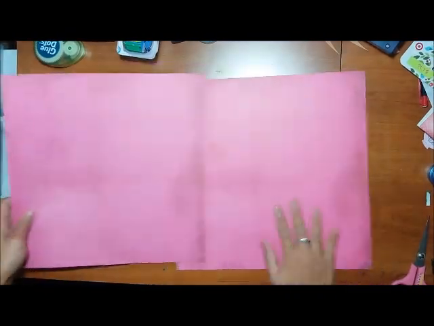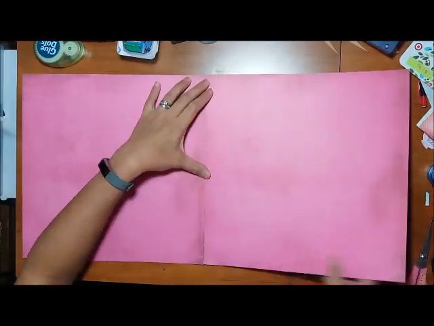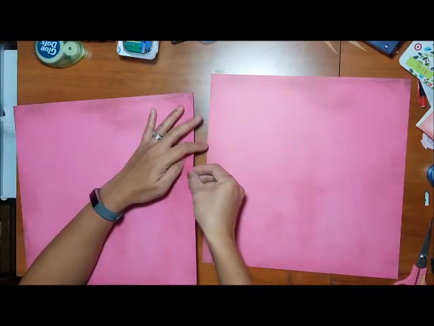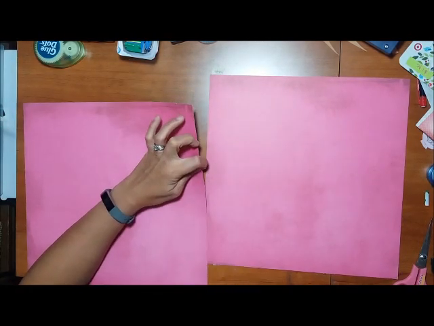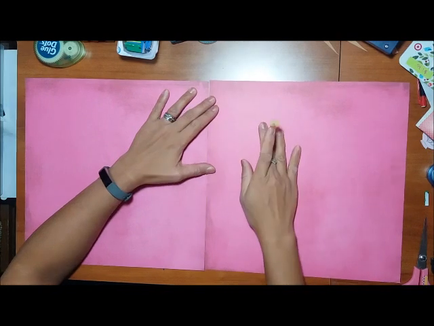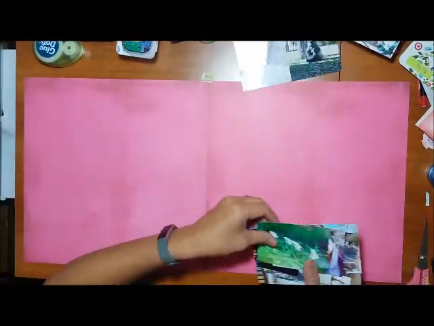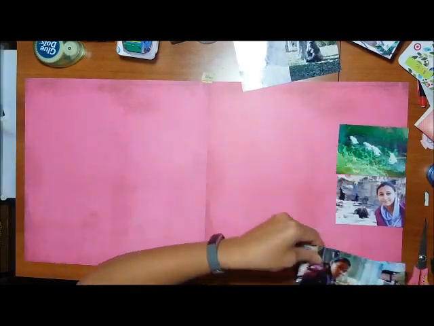All right, so let's get started with this layout. I'm using the pink, or fuchsia pink, I guess. That will be my background, and I'm not gonna cut that, just because I've had that paper for a long time in my stash, so there's really no need for me to keep the rest of the paper. Sometimes I do cut, especially with the cardstocks, but with this one, I'm just going to keep it.